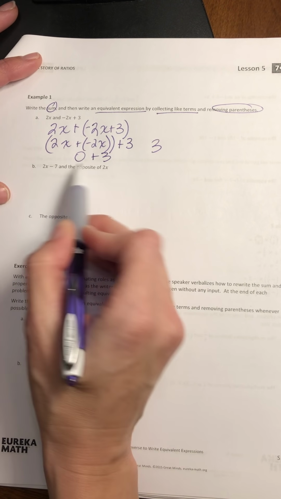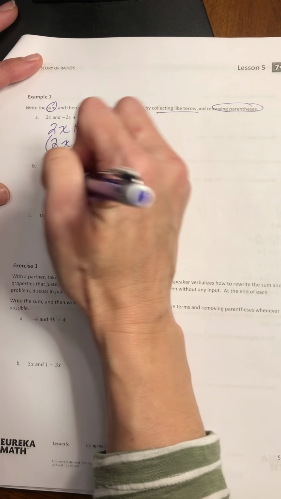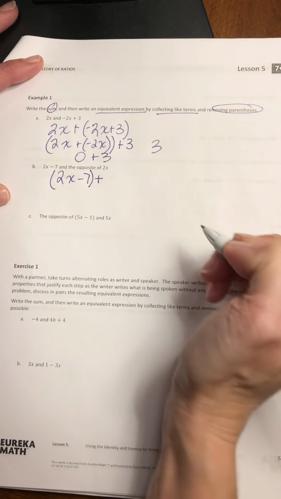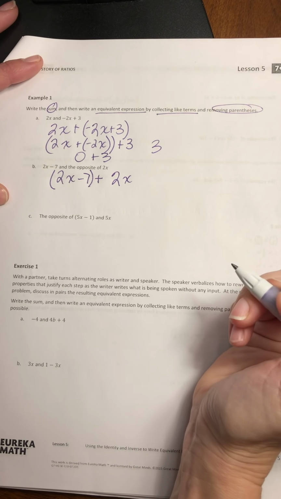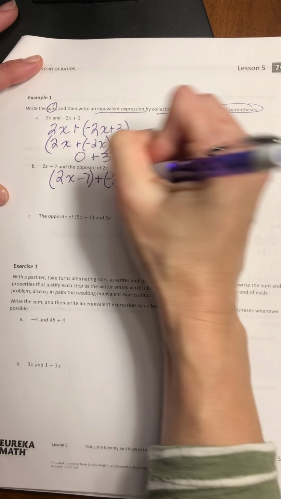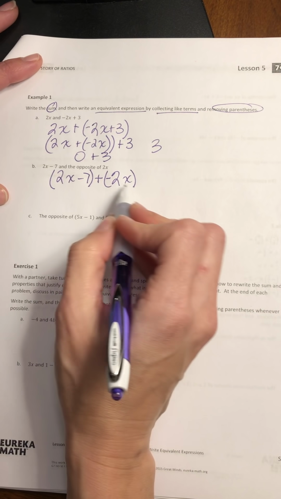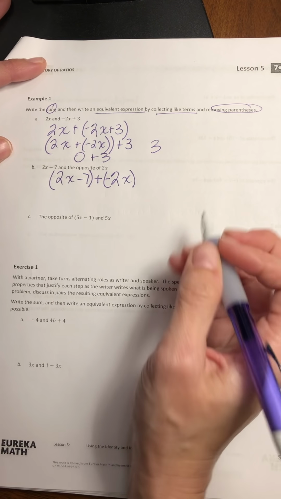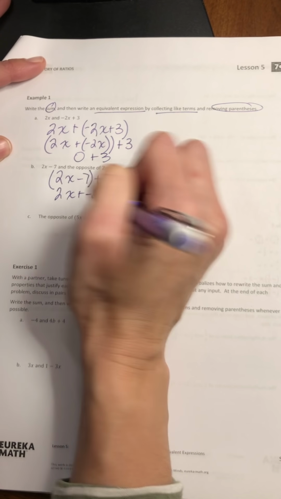Let's try the next one, 2x minus 7, and the opposite of 2x. Here's 2x minus 7, and because we were told to add the opposite of 2x. Well, what's the opposite of 2x? Negative 2x. So, first of all, I see that they both have these x's, so I could use the commutative property and change the order if I wanted to.